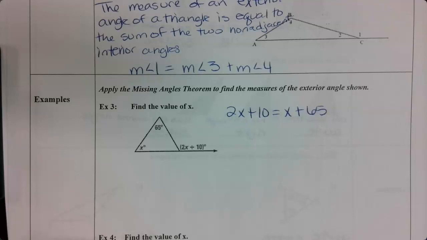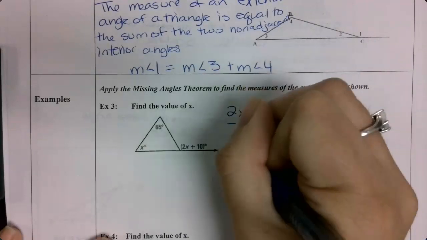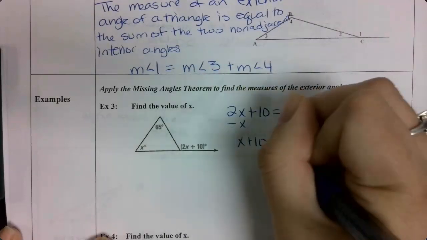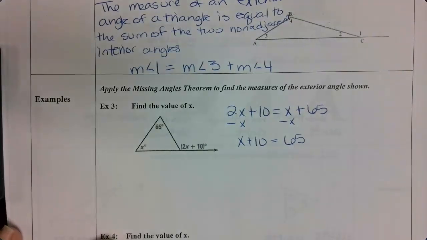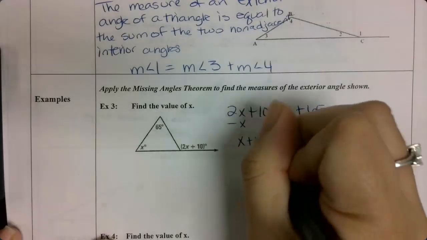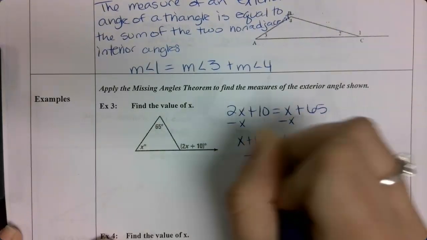Then from here it's just an algebra problem to solve, so I'm going to subtract x on both sides. And then I subtract 10. I get x equals 55.